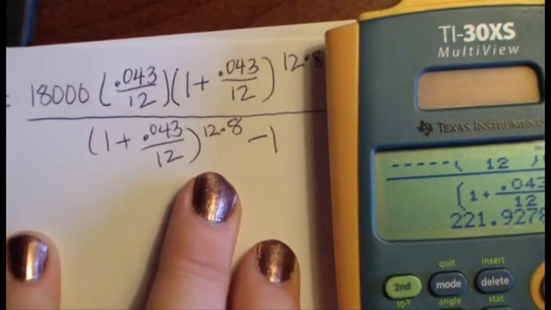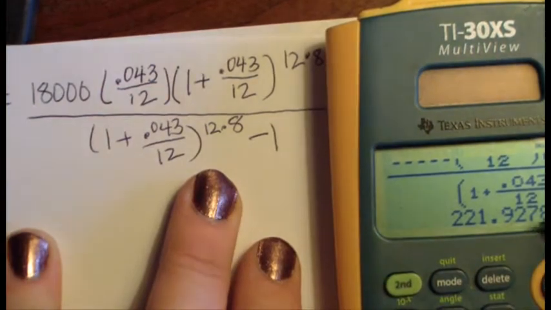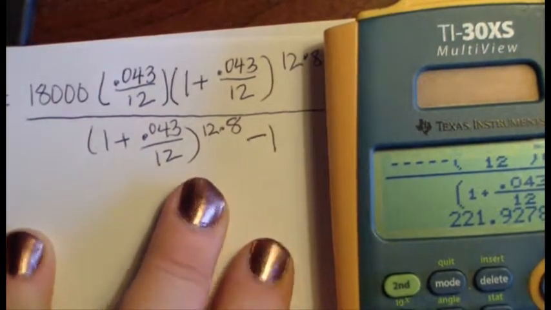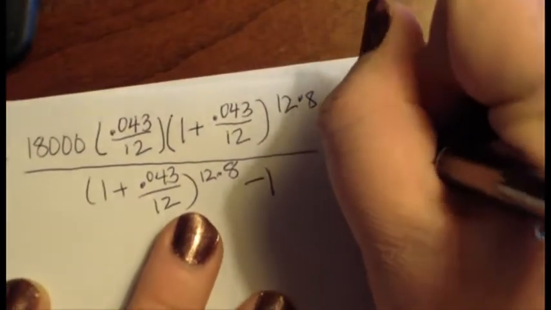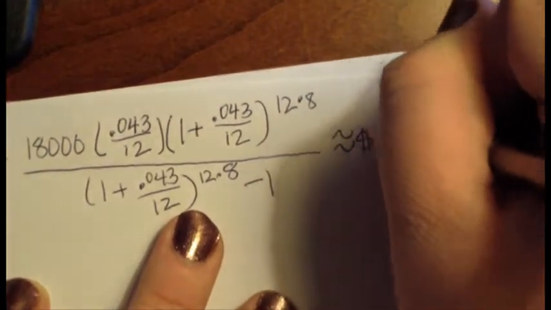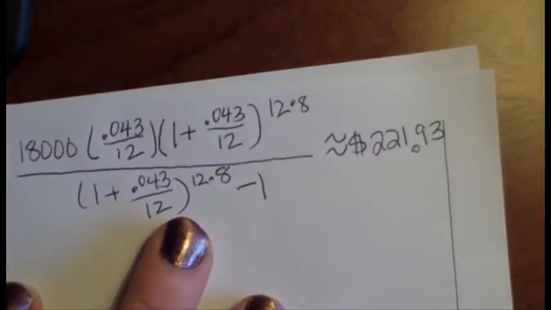And I got $222.90, round that up to 93 cents. So $221.93 is her monthly payment.